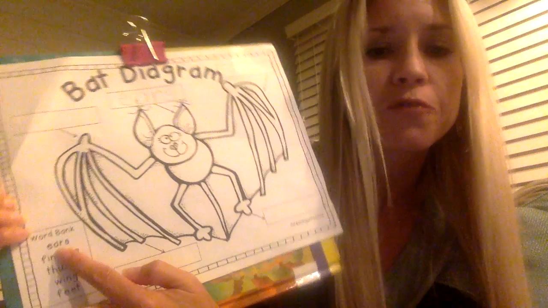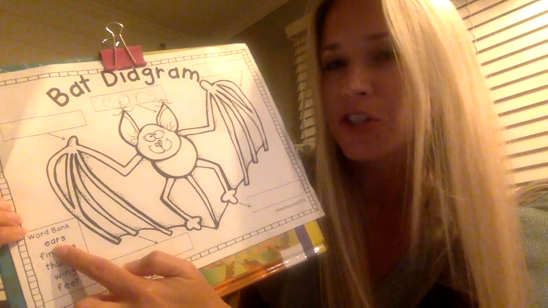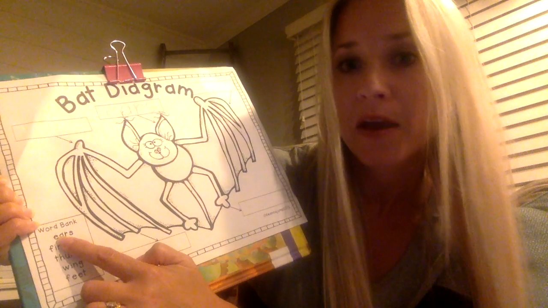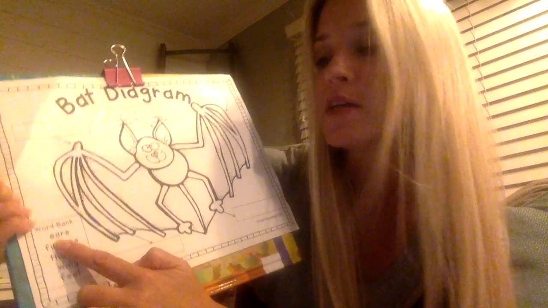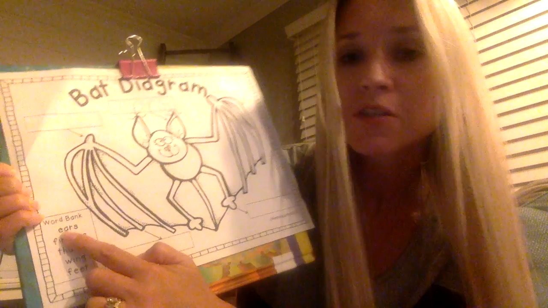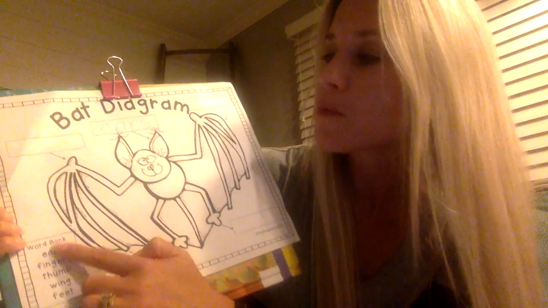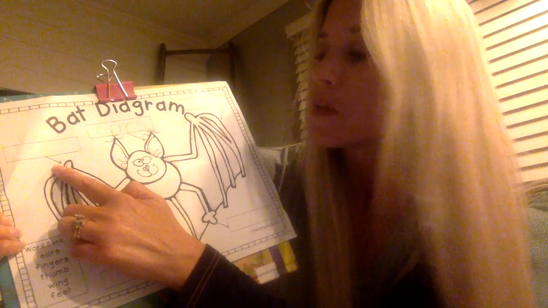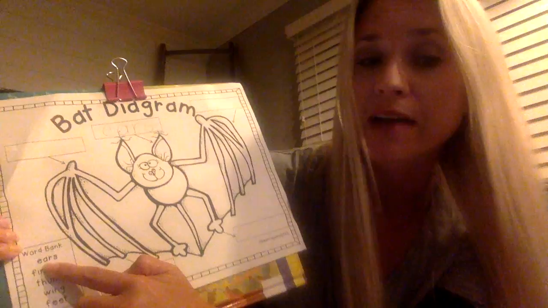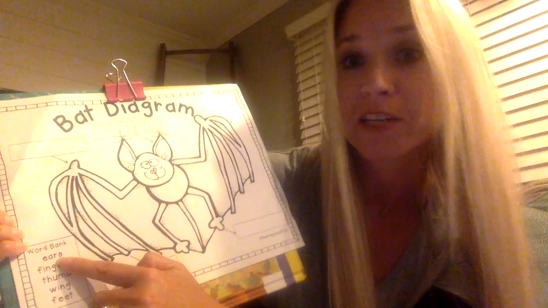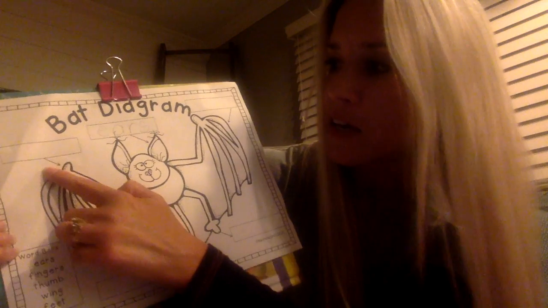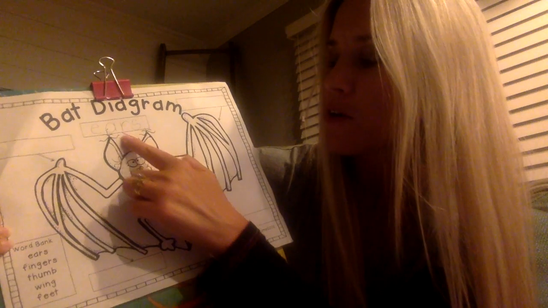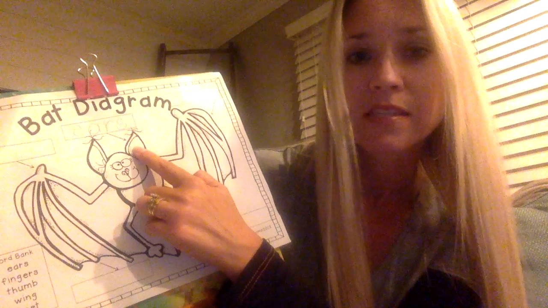For example, the first one says ears. And if you're not sure what one of these words says, you can always ask a mama bear or a papa bear or someone around you to help you sound out some of these words. The first one says ears, and I look around to the different rectangles and I see where each arrow is pointing. And when I find the one that is pointing to the bat's ears, that's where I'm going to write that word ears, okay? So I'm going to start here. No, that's its thumb. I don't want to write it there. Okay, here's another one. Oh, look at that arrow. It's pointing to the bat's ears.